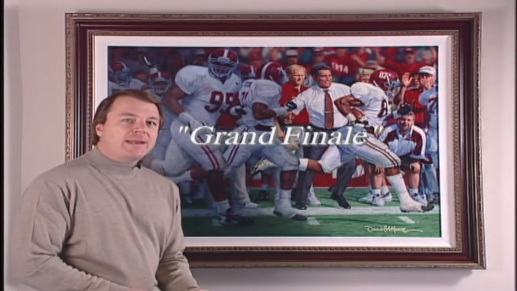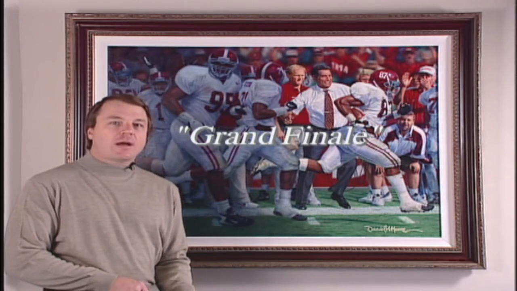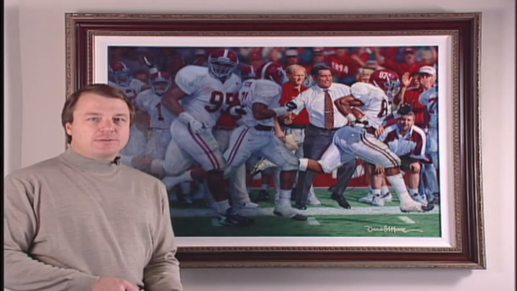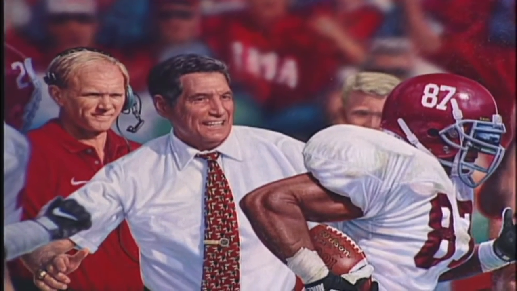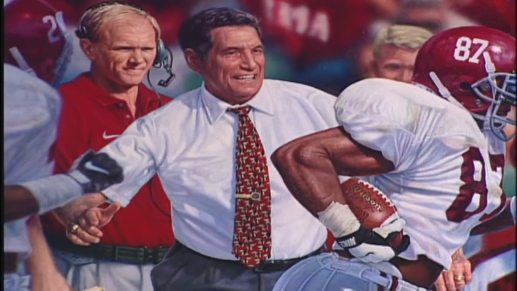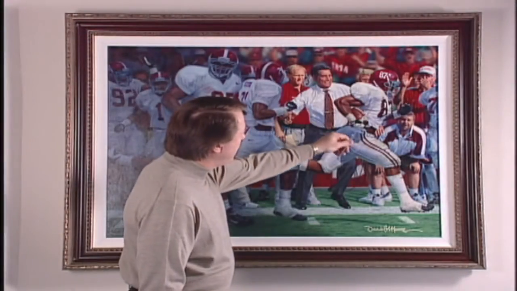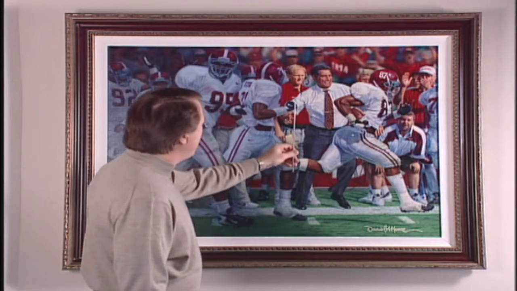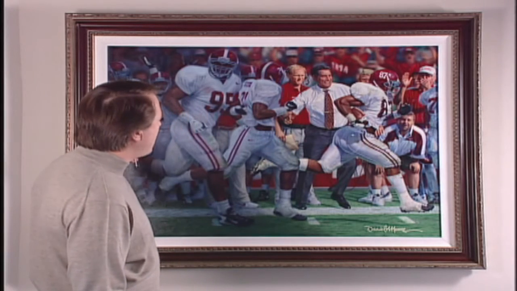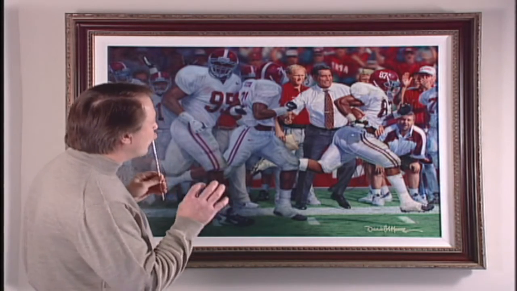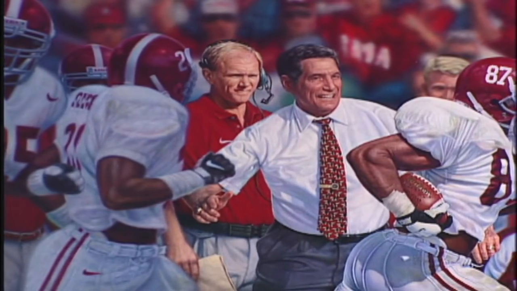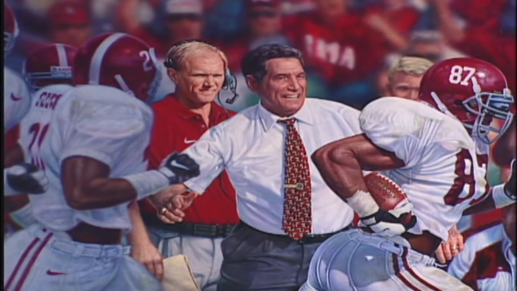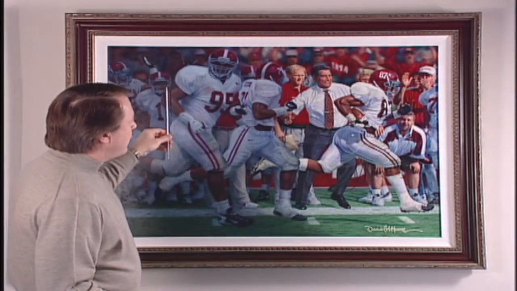Grand Finale is a painting which I did which commemorated Coach Stallings' last game as head coach at the University of Alabama. In Grand Finale, the first thing you'll notice is that I've used strong lighting. Strong lighting coming in across the field, creating a shadow on the left-hand side. Notice how your eye is drawn to the light. So we see the strong light coming in on the main figures of Dwayne Rudd and Coach Stallings. After that, your eye can travel around into the painting.